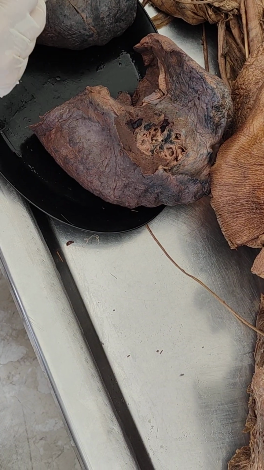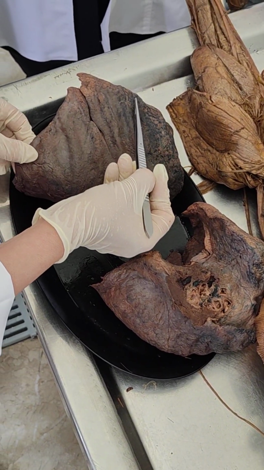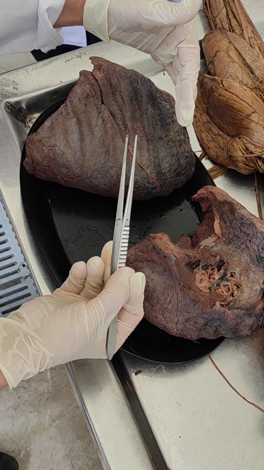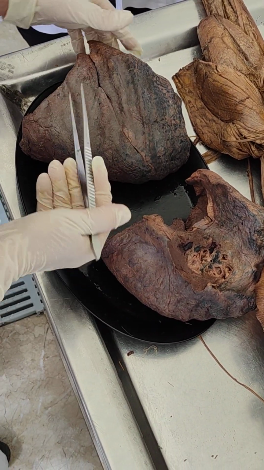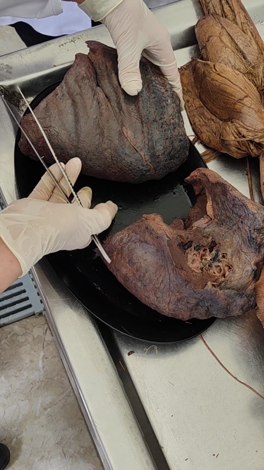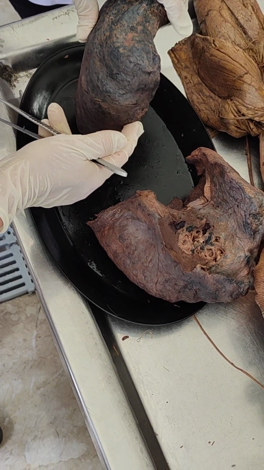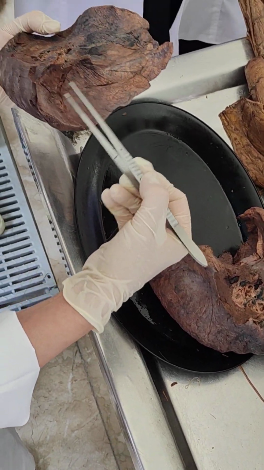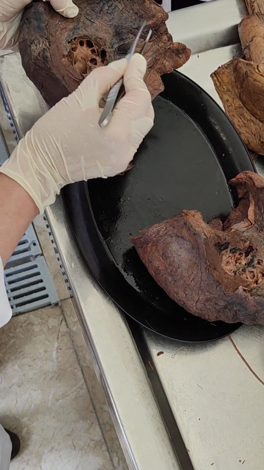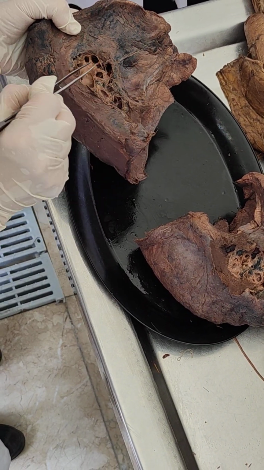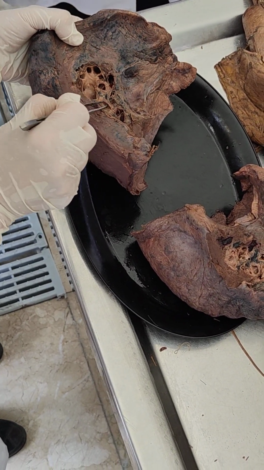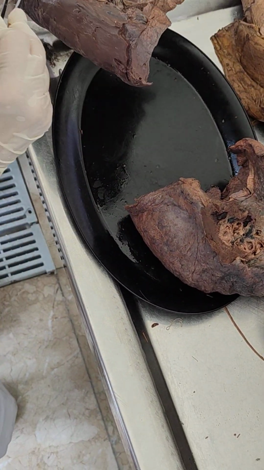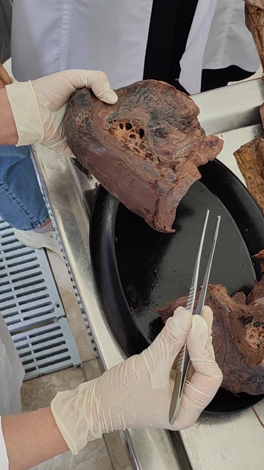The costal surface is adjacent to the costae, so the ribs leave their impressions. This is the left lung. Here is the apex, and here is the base, or diaphragmatic surface. On the mediastinal surface, the hilum is visible. The anterior border is sharp, and the posterior border is rounded.